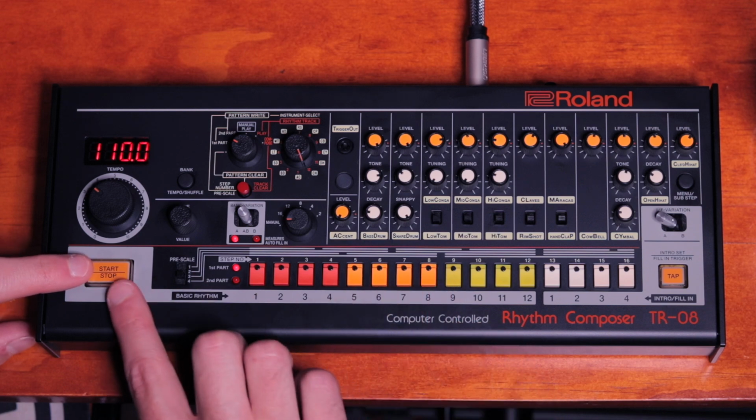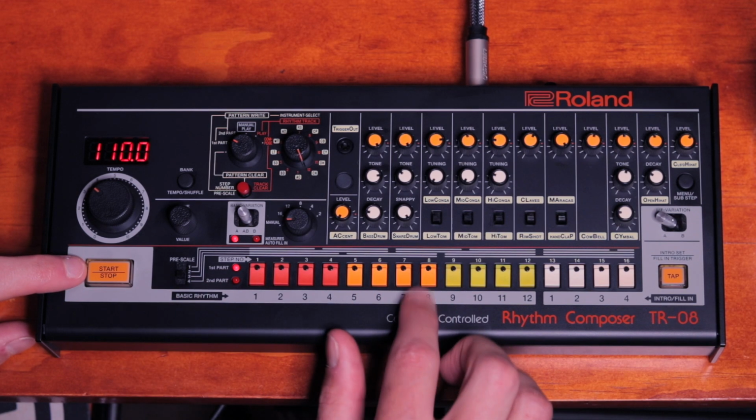Oops, so I switched patterns here. You have to remember, if the start stop's not on, you'll switch patterns. So we need to go back to 8.